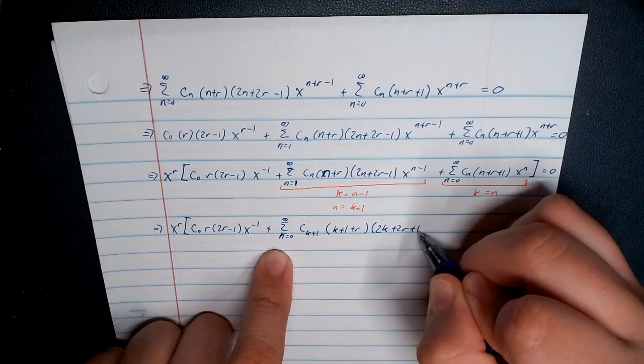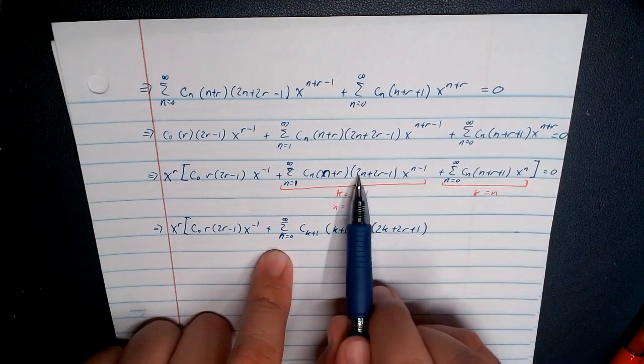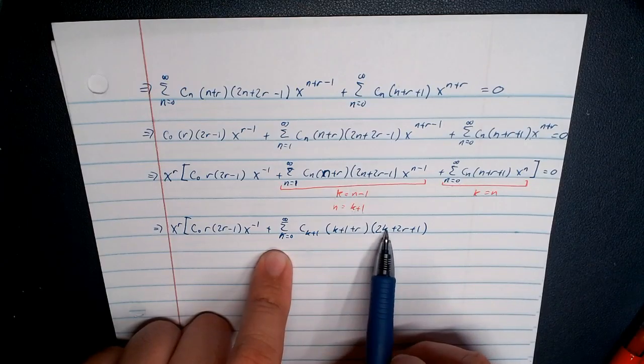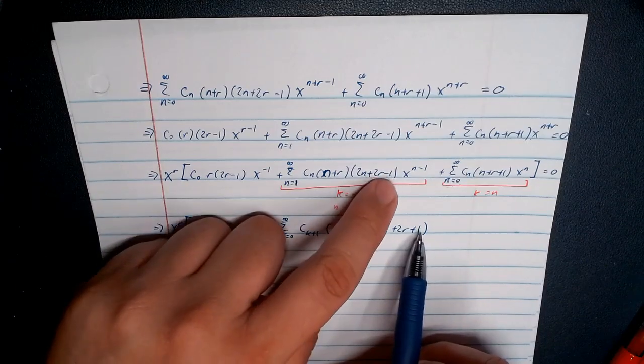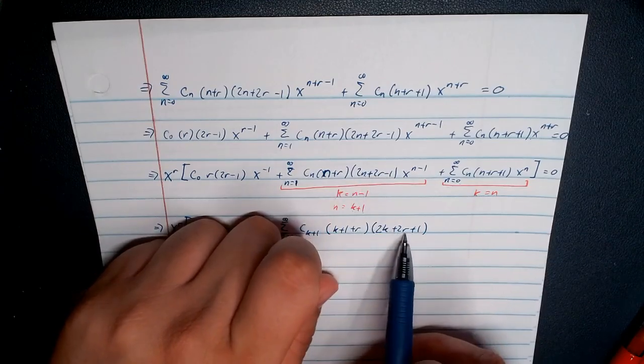Plus our 2r. I'll say that one more time. Here, n is k plus 1. So when you plug that in, you get 2k plus 2. Oh, wait, no, it's not plus 2 because I'm subtracting 1. So it's just plus 1. So 2k plus 1. The 2r, I just brought that down.